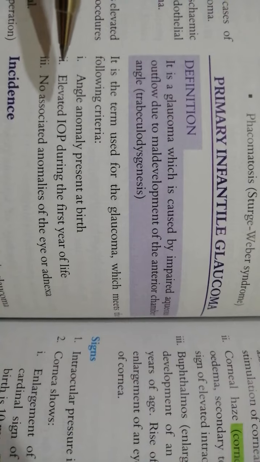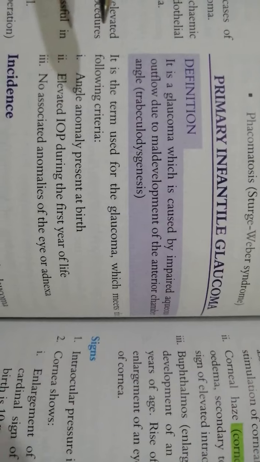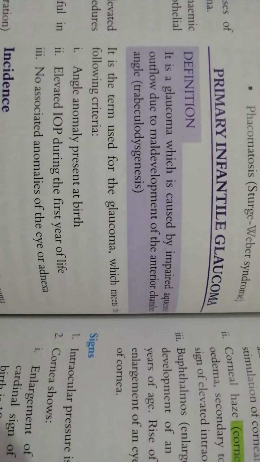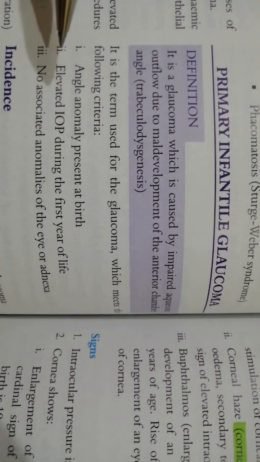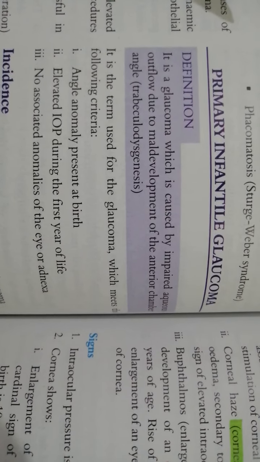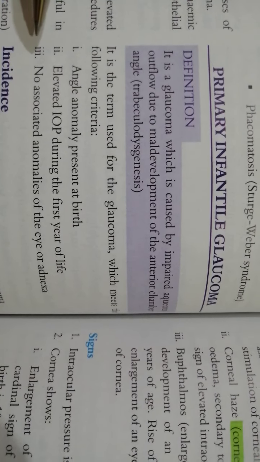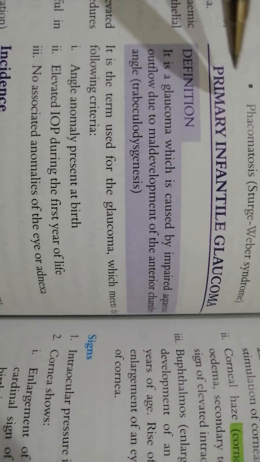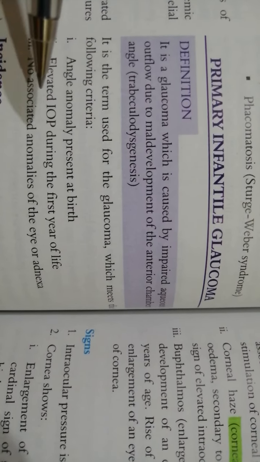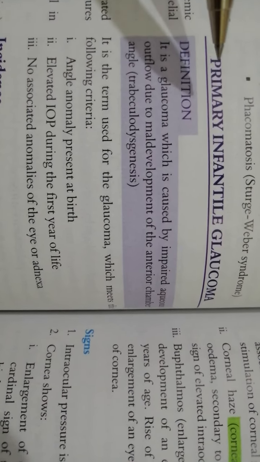The second criteria is the fact that the IOP elevation occurs during the first year of life. Now there is a bit of a contradiction over here and the line before, but that is because in 90% of cases of primary infantile glaucoma, the IOP elevation does in fact happen by the first year. Third point, there is no other anomaly of the eye or the adnexa, because we've called it a primary condition, and primary conditions of the eye are not accompanied by other anomalies of the eye or associated structures. So I'm hoping these basic concepts are clear to you.